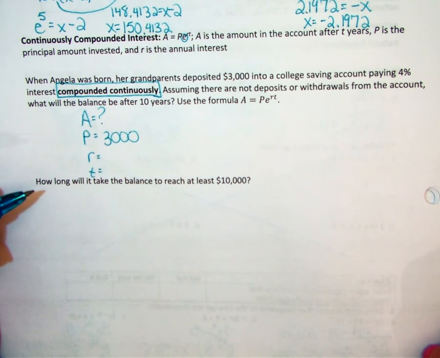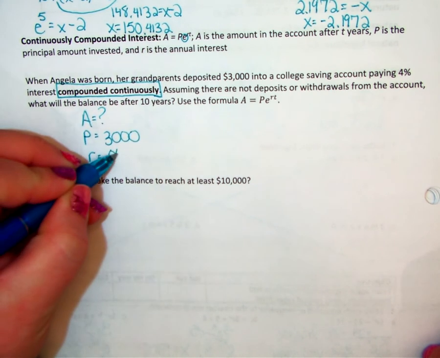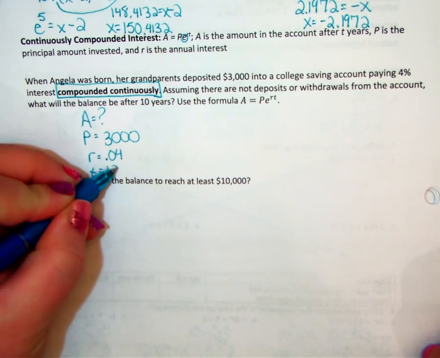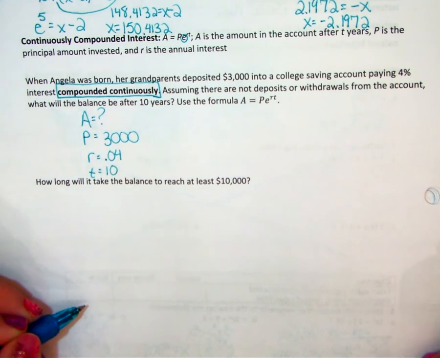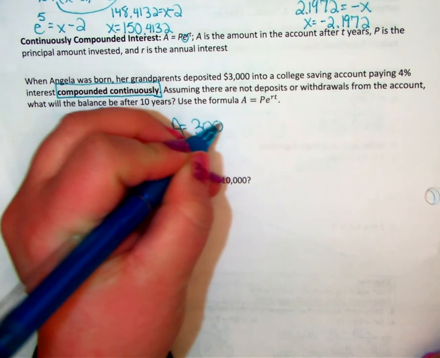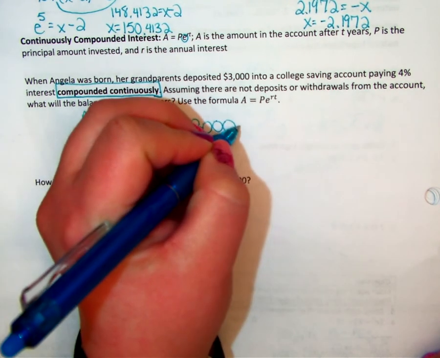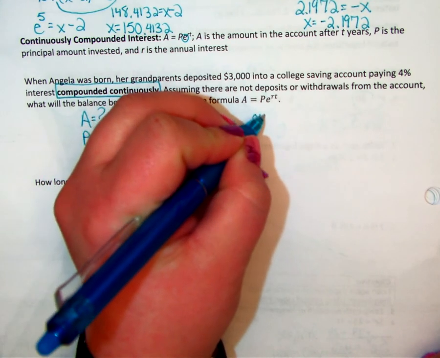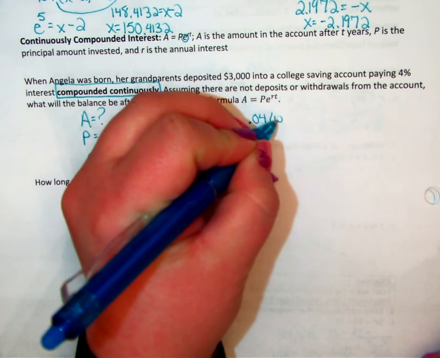It's paying 4%, so that's 0.04. And the time is 10 years. So let's plug this all in. We have A equals 3,000 times e raised to the 0.04 times 10.